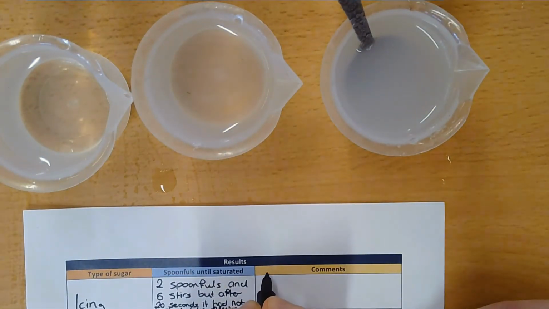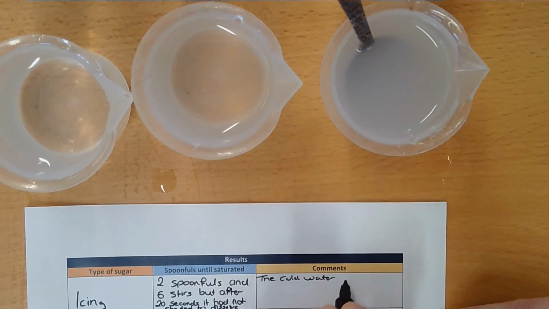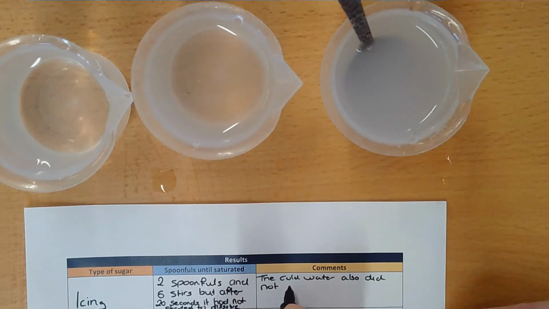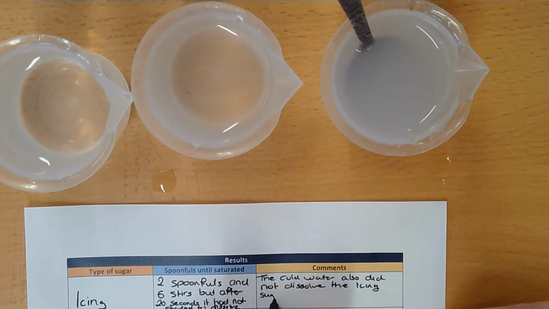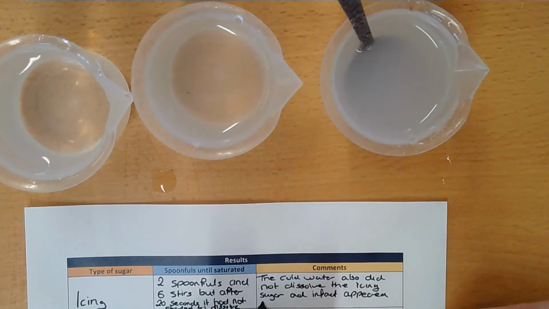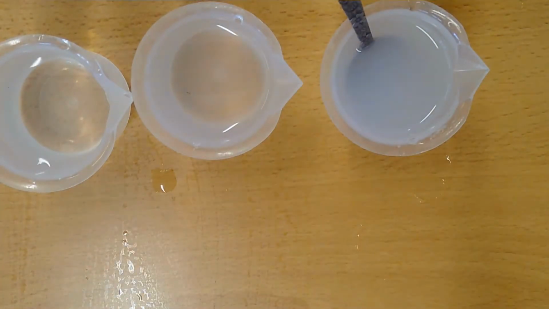So I can say the cold water also did not dissolve the icing sugar, and in fact appeared to be even slower. So it's saturated faster. Okay, that's that done.